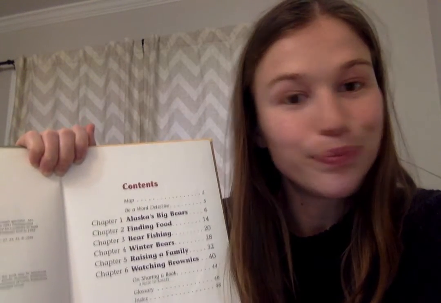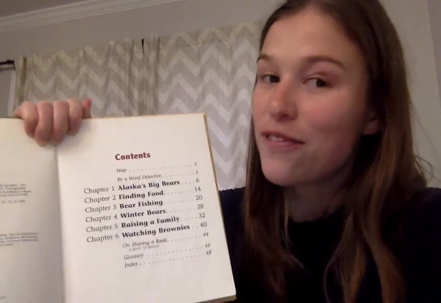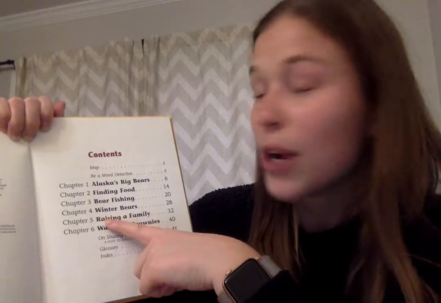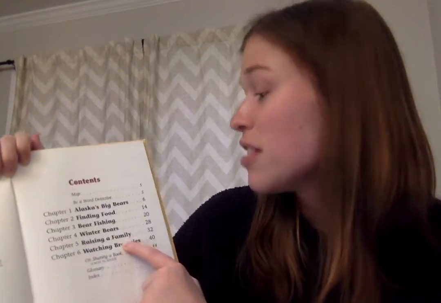Did any of those chapters have the word family in it? If you said chapter 5, you got it. Chapter 5 says Raising a Family. And the really cool thing about table of contents is that if you're looking for something specific, it tells you exactly what page to start on. So, since we want to read about raising a family as a brown bear, we're going to go straight to page 32.